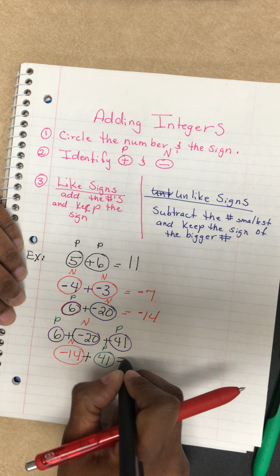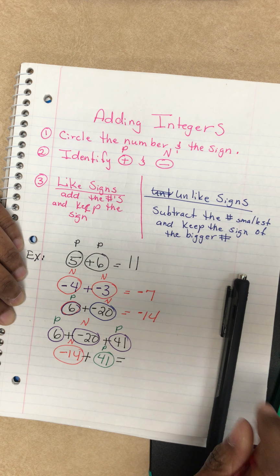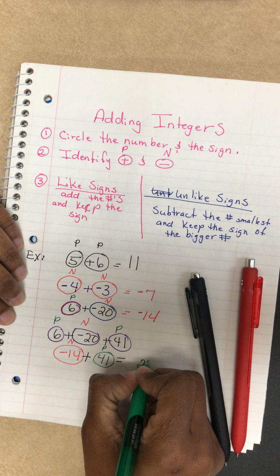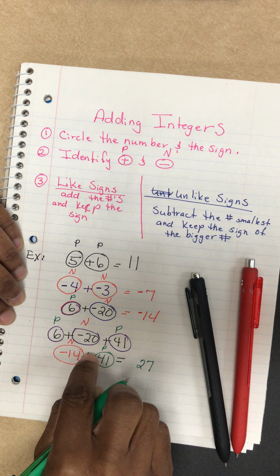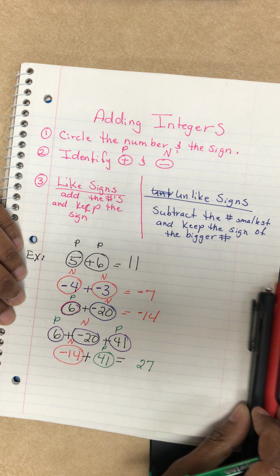Now we're ready to subtract. It's going to take 14 from 41, 27. The sign of the largest number is a positive, so that's going to be a positive 27.